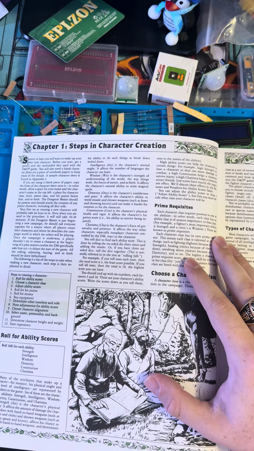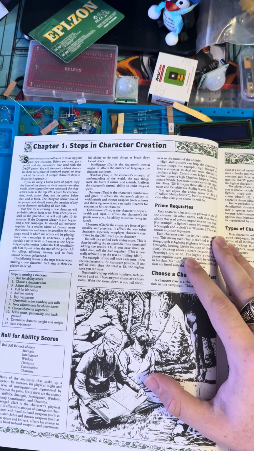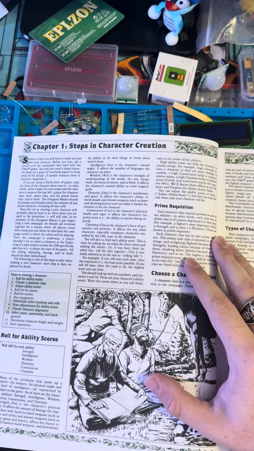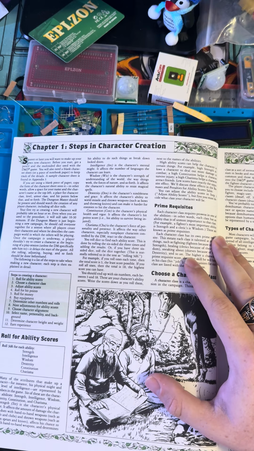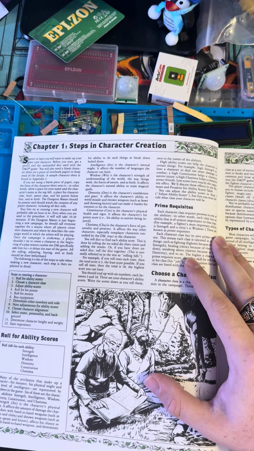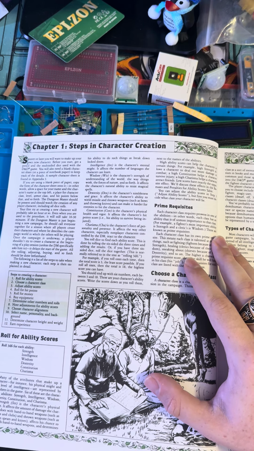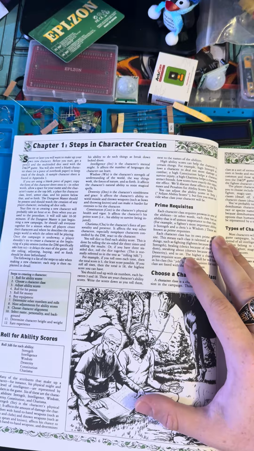This is normally referred to in the text as rolling 3d6. For example, if you roll 1s each time, then your total score is 3, the least score possible. If you roll 6s, then the total is 18, the highest score you can have. You should end up with 6 numbers, each between 3 and 18. These are your character's ability scores.